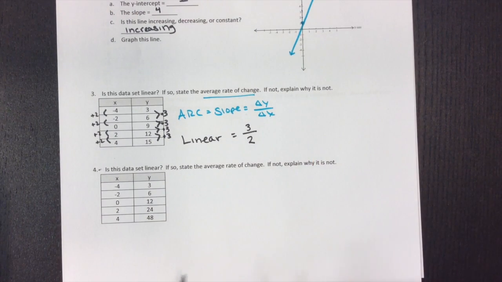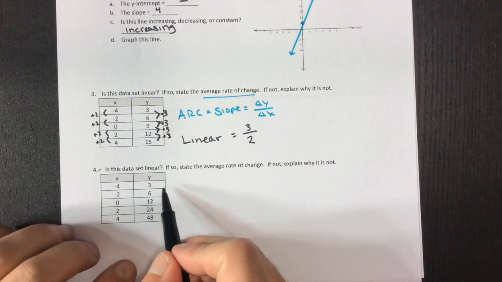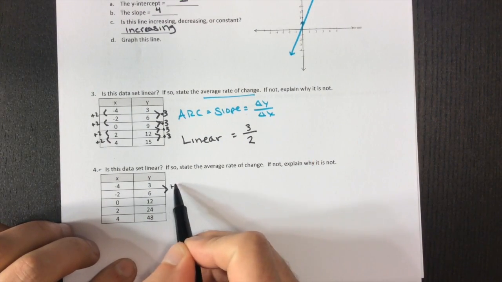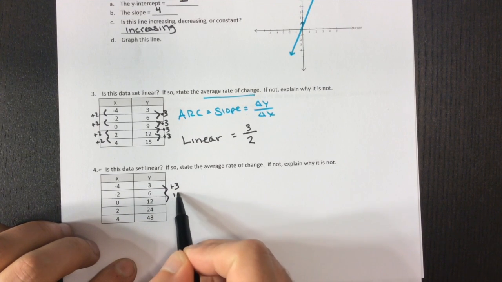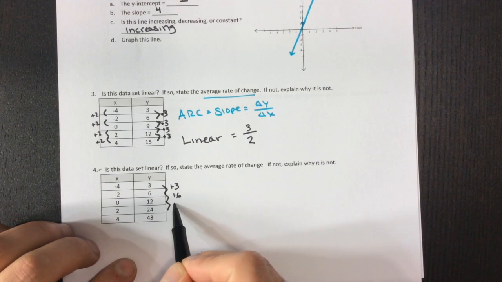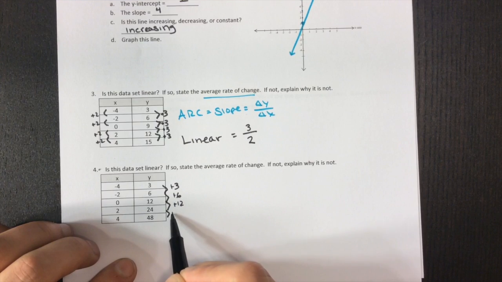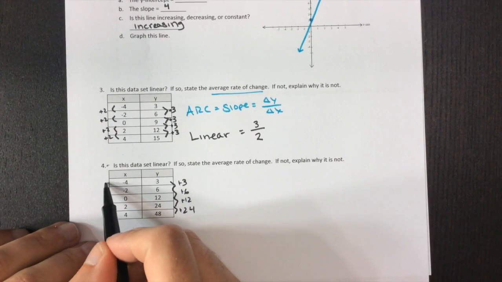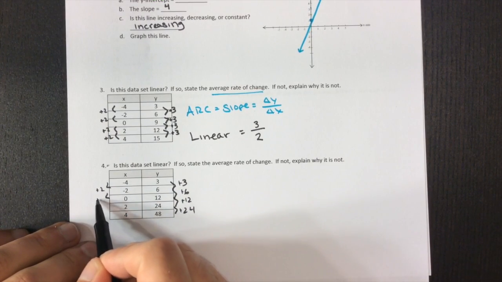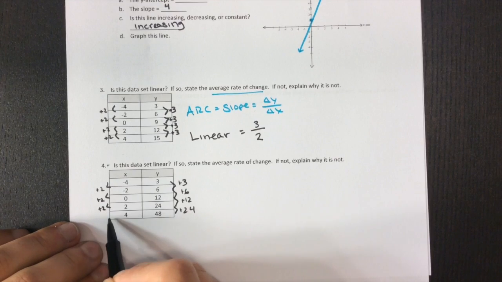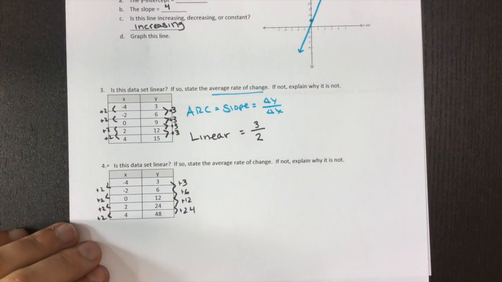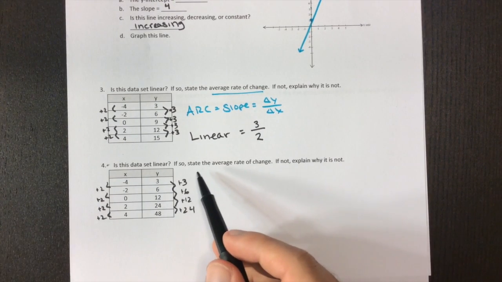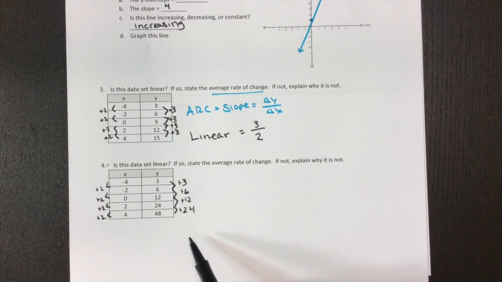And for 4, same thing. Is the data set linear? So we look, this goes up 3, then we go up 6, then our y's go up 12, and then they go up 24, and our x's are going up 2 each time. So with this case, we notice that our change in y is not the same.